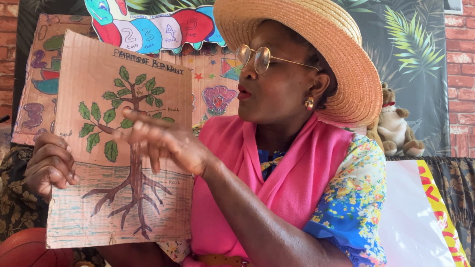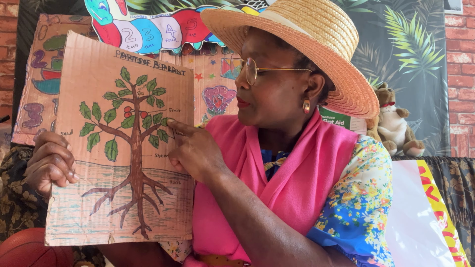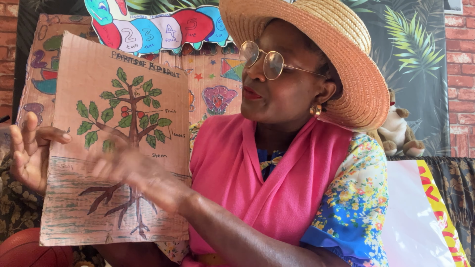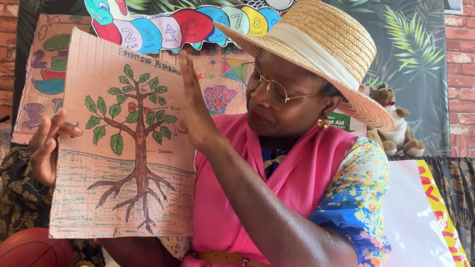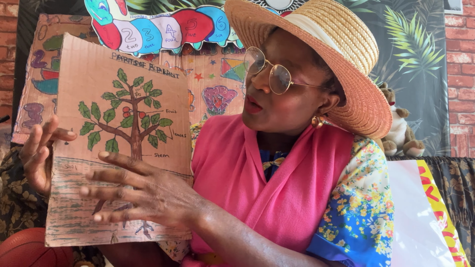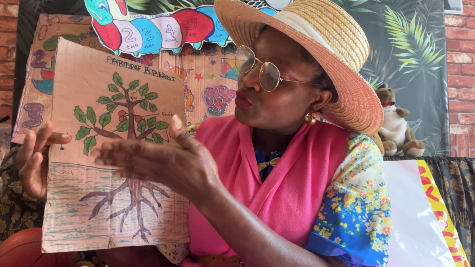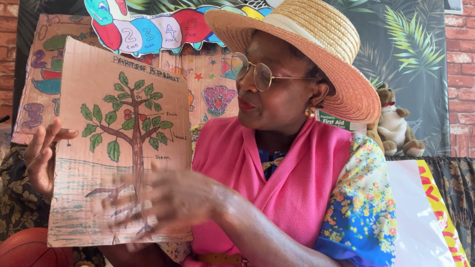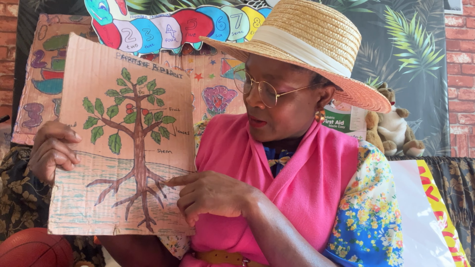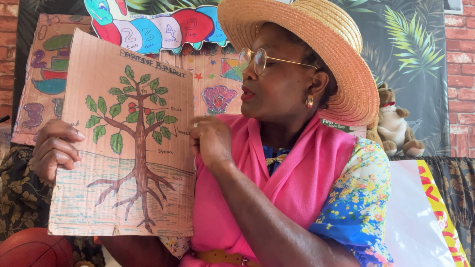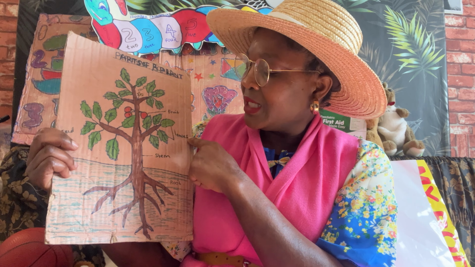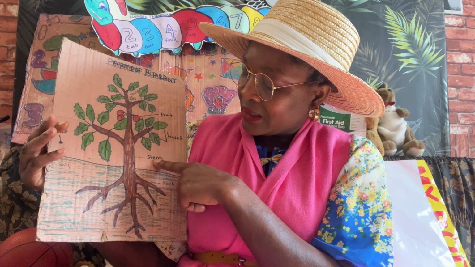Once the flower falls off, the fruits develop. Obviously, we'll just name the parts, and then we'll talk through the cycle. That's the flower, that's the fruit, that's the leaves, that's the stem, that's the roots, and that's the seed.